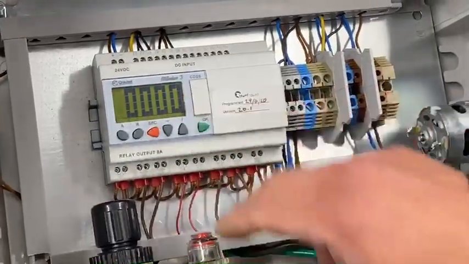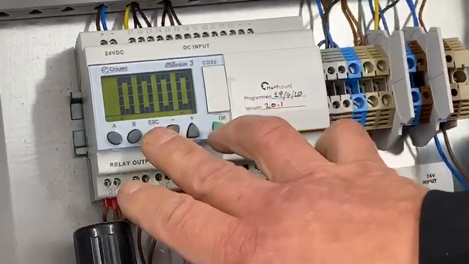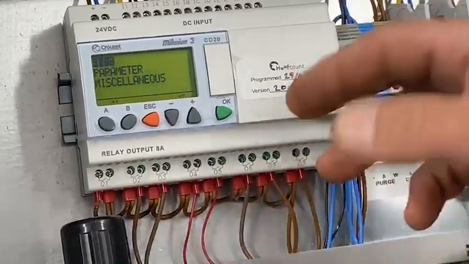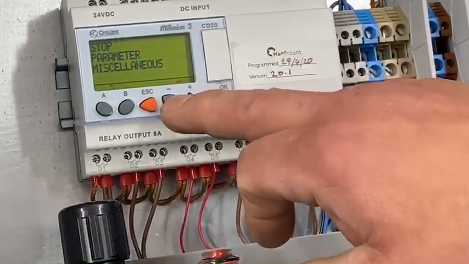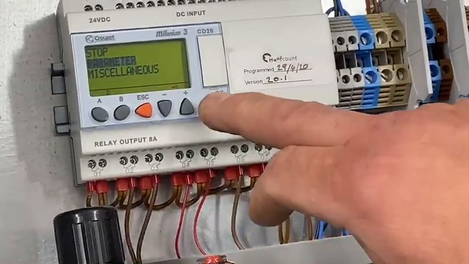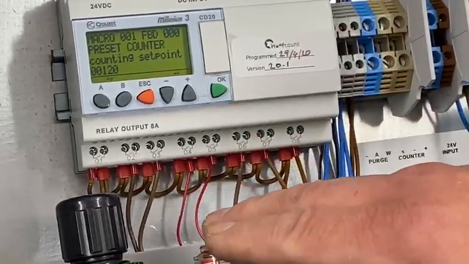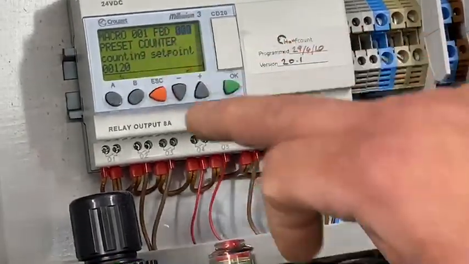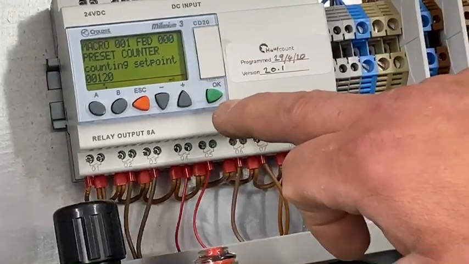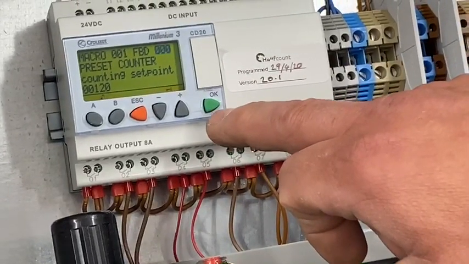So again, we've got the home screen, number of cows counted. Press escape and OK together. Comes up with a menu. Move the cursor down to parameter. Press OK and it comes into this first setting, the first setting being the cow counts, macro 1. So now we've got the cursor flashing on the 3 zeros in the top corner.